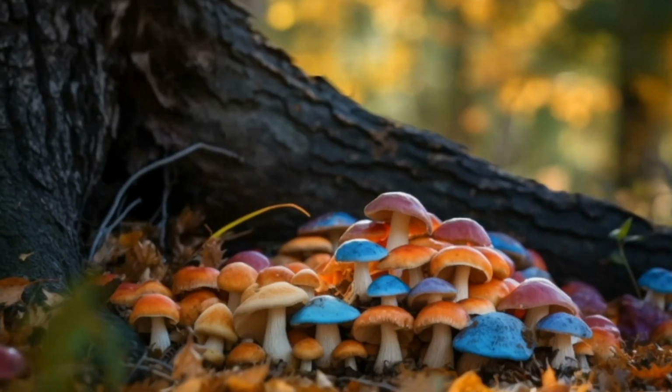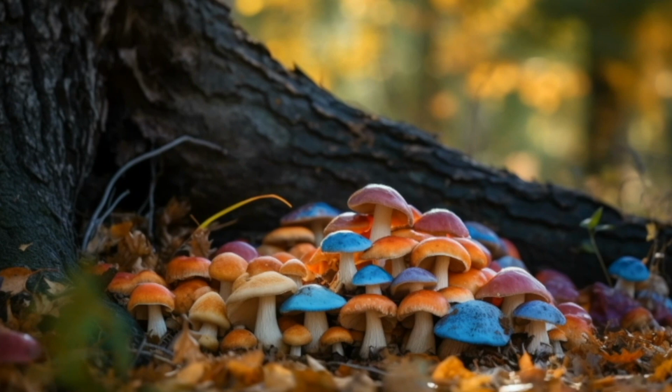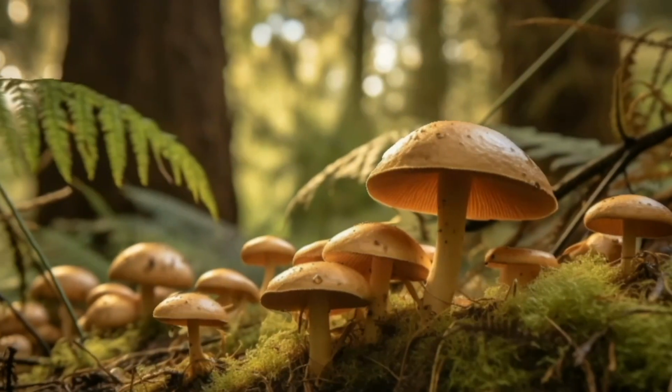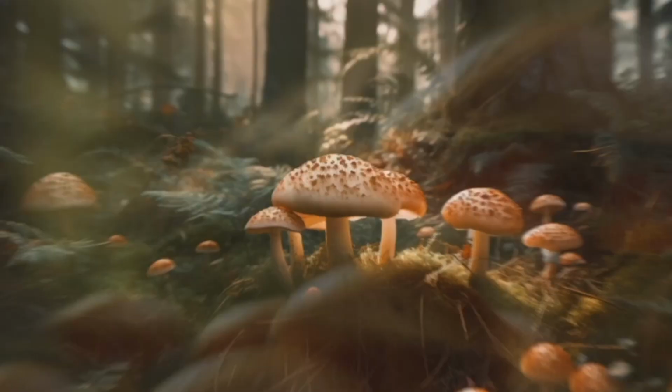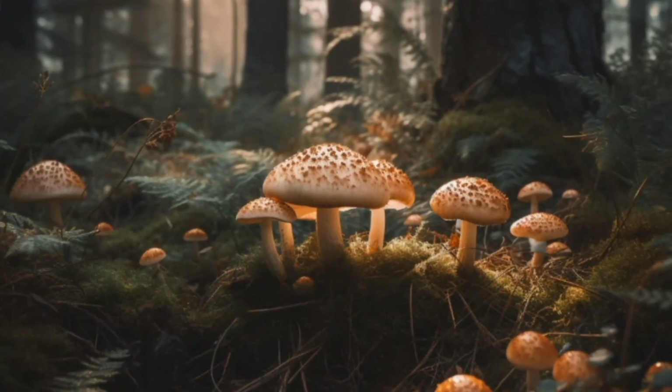For example, in a symbiotic relationship called mycorrhiza, fungi live inside plant roots. The plant gives the fungi food in the form of carbohydrate, and fungi gives the plant important nutrient like phosphorus. Alright, in case you didn't notice how amazing this is, let me tell you.